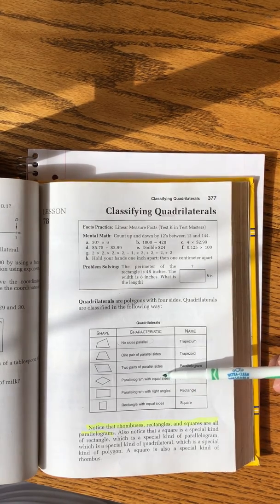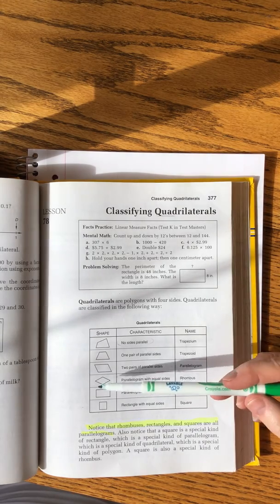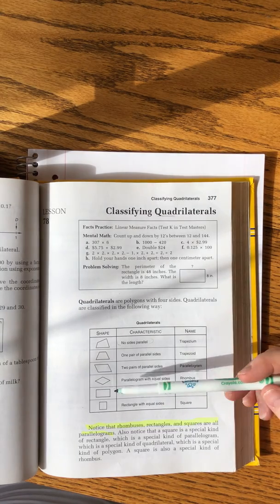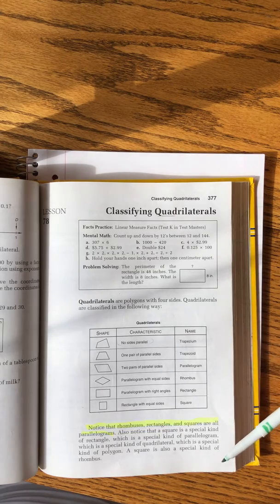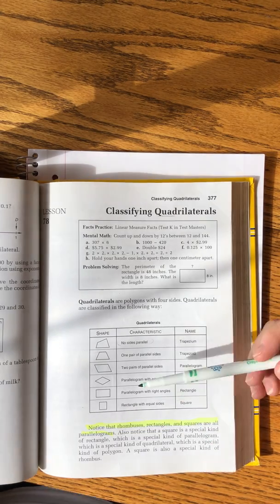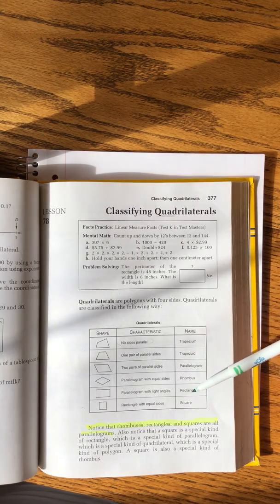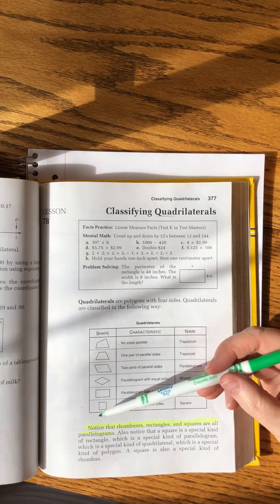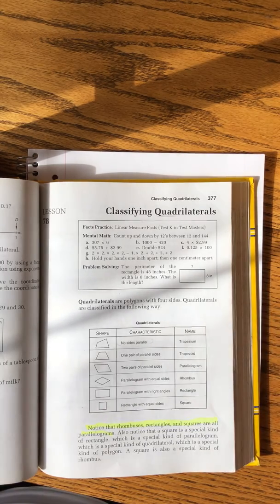What's special about a rhombus is it still has the squishy sides, but they're all the same length, okay? A parallelogram with right angles is called a rectangle. Oh, we're starting to feel familiar, right? So if you square up the sides and make it perfect, that is a rectangle, and if you square up the sides and make them perfect corners and have them all the same length, that's a square, okay?